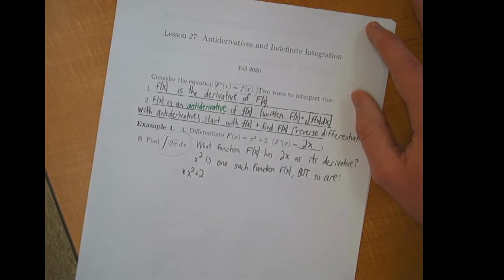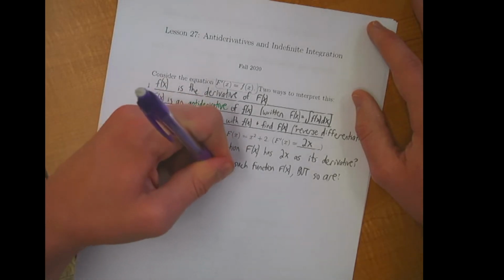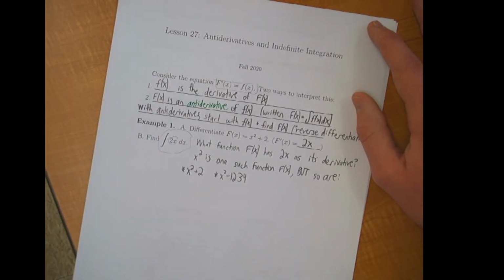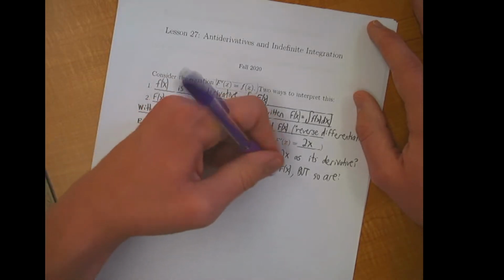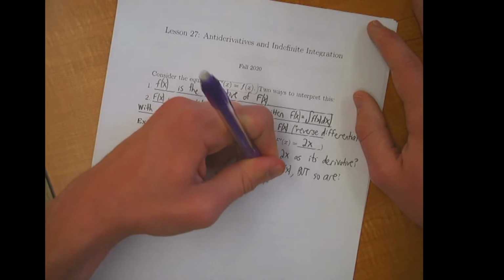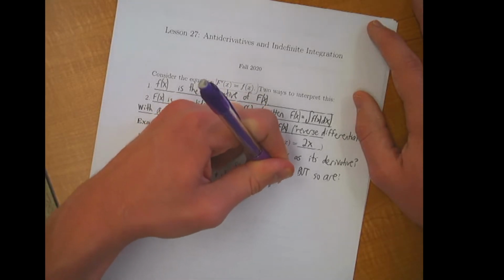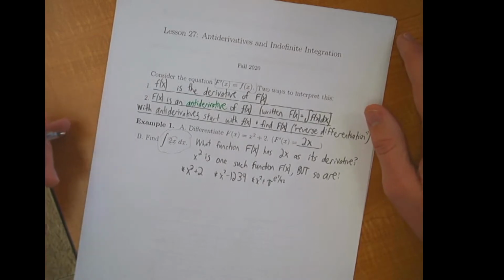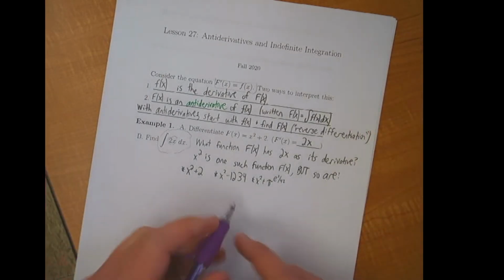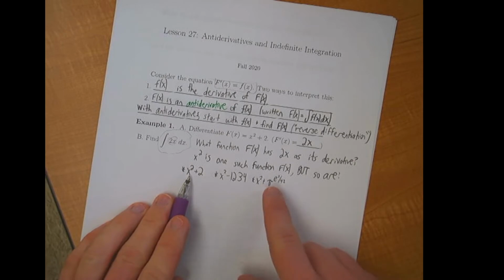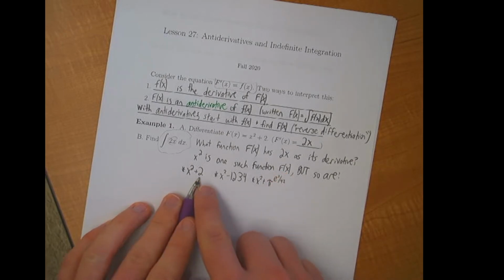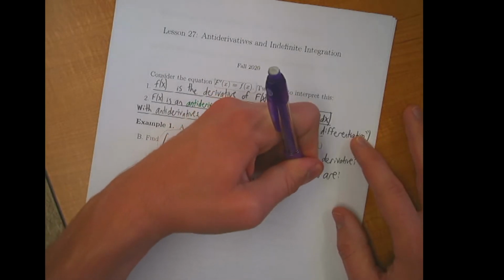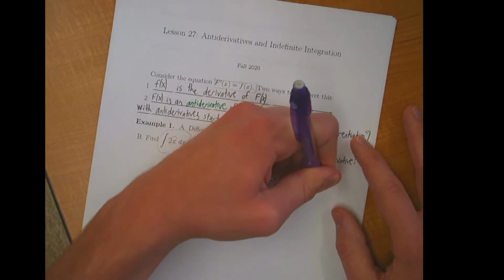But here's the thing. By similar reasoning, so is x squared minus 1,234, or x squared plus pi to the power of e squared over 42. I don't know, I literally made that up. But the point is, you can think of any function that satisfies this as x squared plus any constant. That's the idea I'm trying to get at.